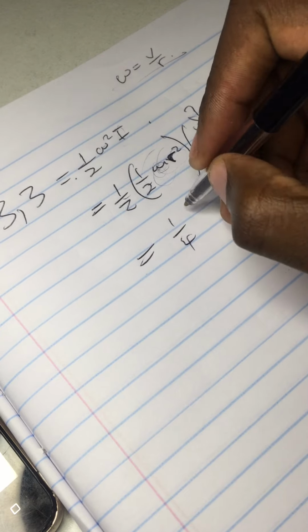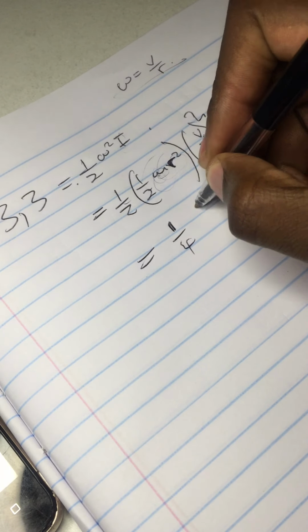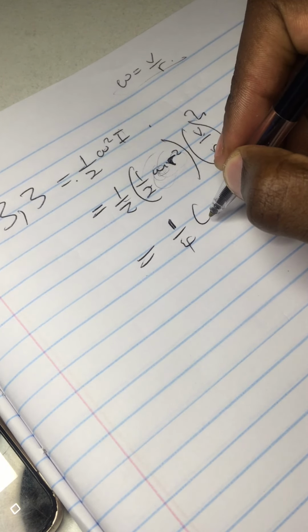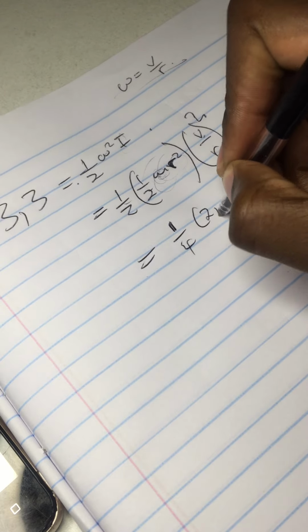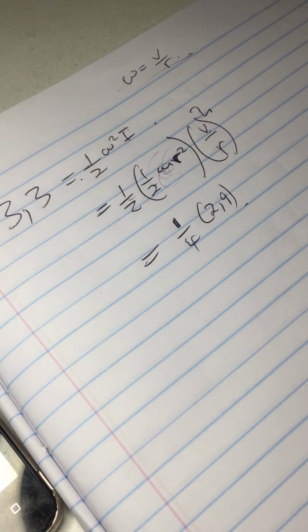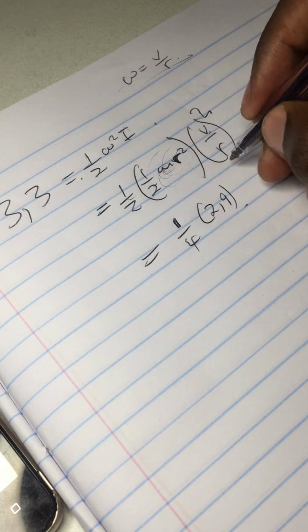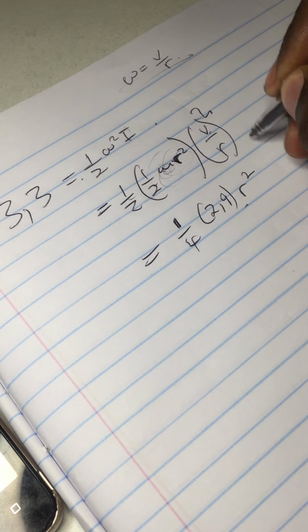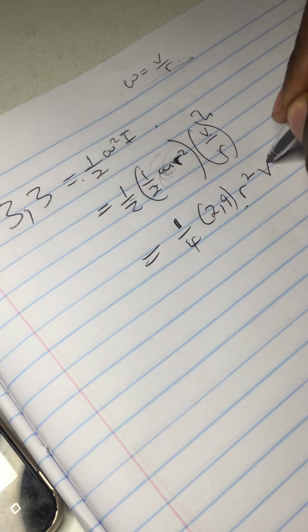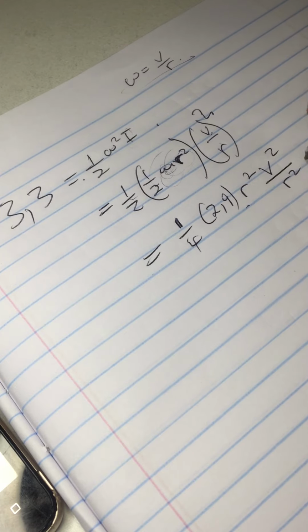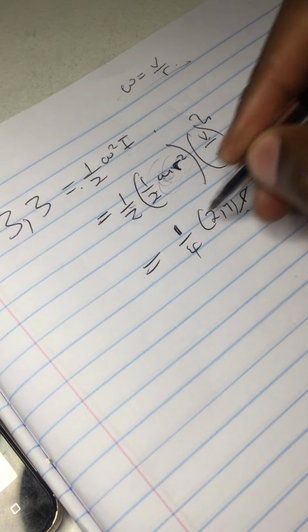So that's going to give us what? That mass we are given in the question is 2.9, right? And we're going to have r squared, and then we have v squared over r squared. This r squared and that r squared are going to cancel. Remember, this is still equal to 3.3, right?